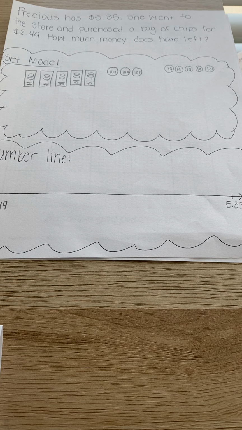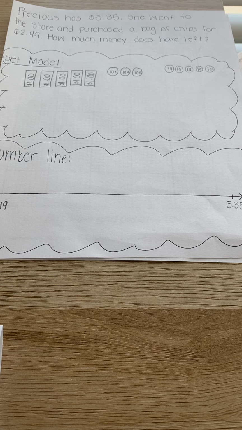All right, so we're going to be subtracting decimals today. So the word problem is Precious has $5.35. She went to the store and purchased a bag of chips for $2.49. How much money does she have left?